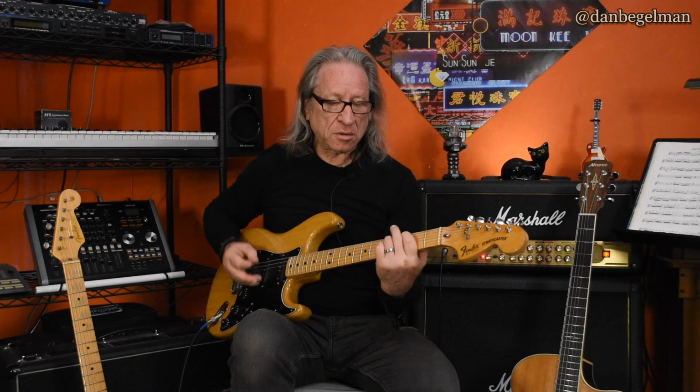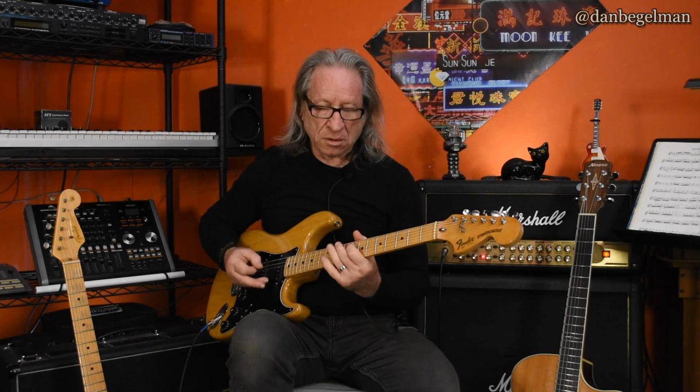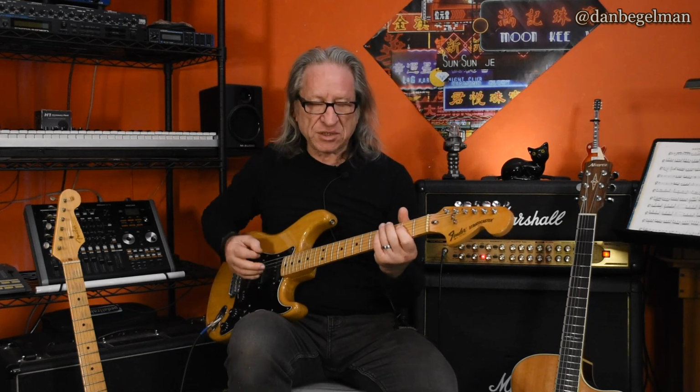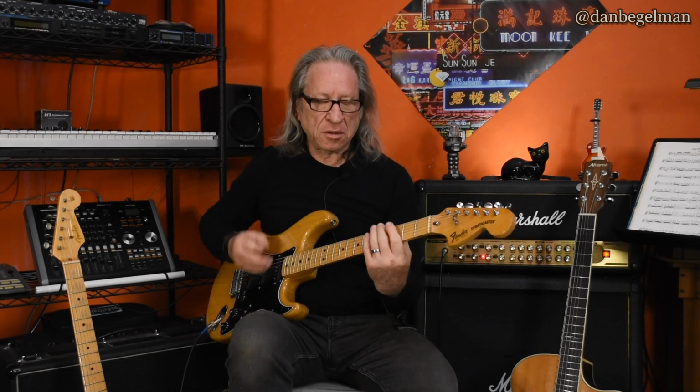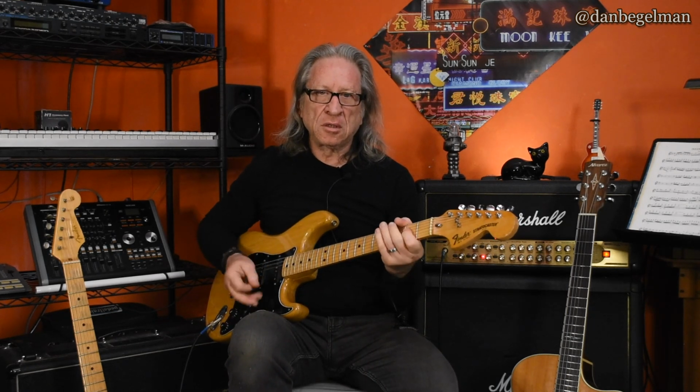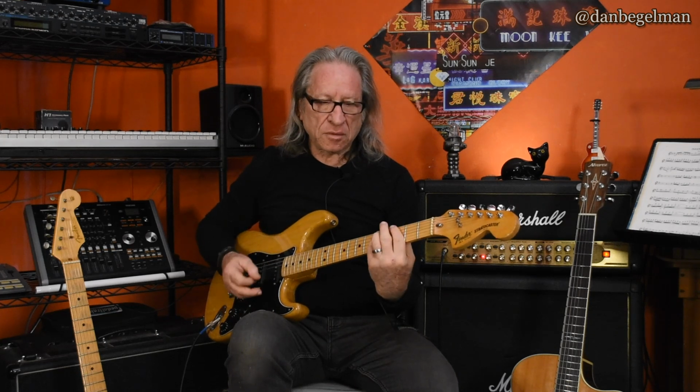That's your 1 chord, 4 chord, and then back to the 1 chord. All right, and now at bar 9, at the 5 chord, it does not play that riff anymore. It has that. 3, 4.